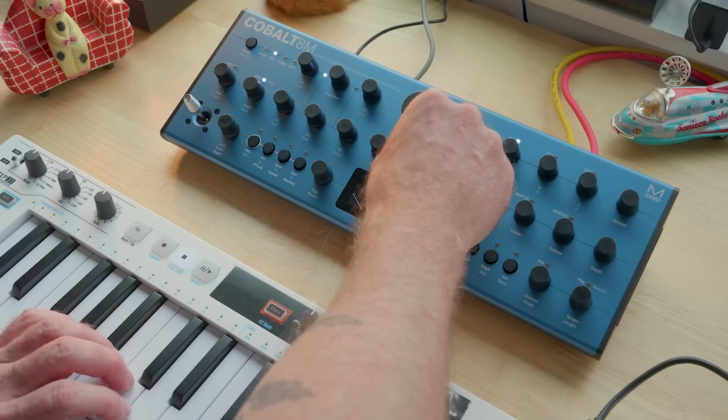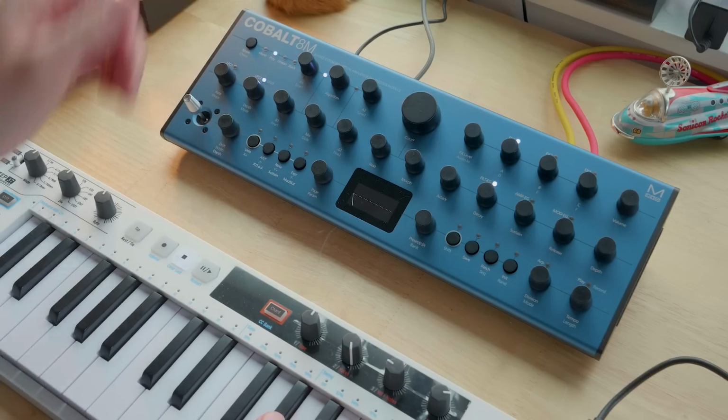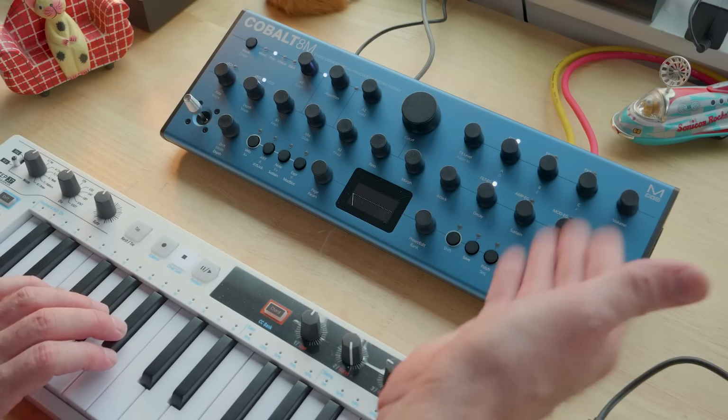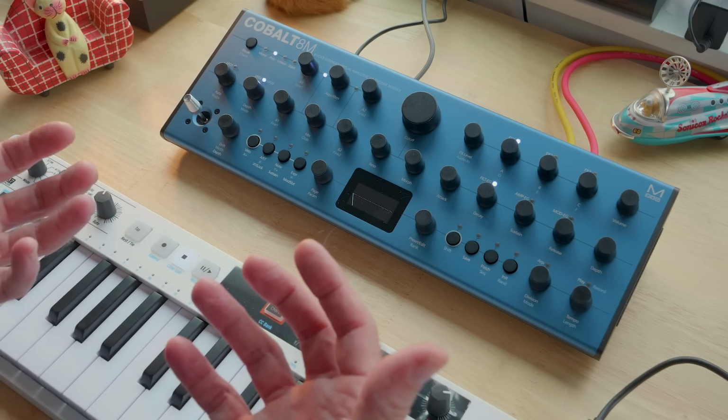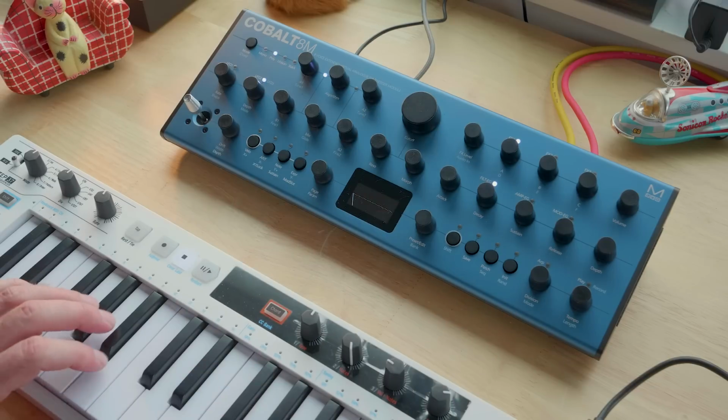We have a morphing filter. We have different voice modes that are really useful, including a chord mode, which I haven't really talked about, an arpeggiator, and a sequencer. And all of it is relatively easy to access and play with. Oh, 3 effect engines. Sorry, forgot to mention that.